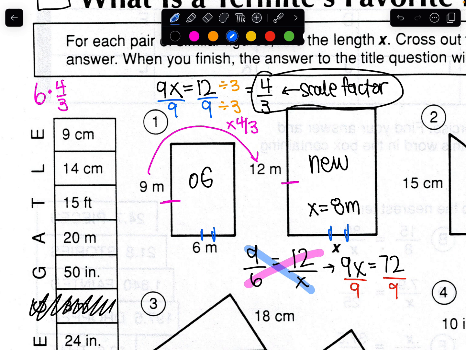I always like to use methods of cross canceling. So 3 and 6 share a factor of 3, so I can cancel out and do it that way. Or I can always just multiply 6 by 4, my numerators together, to get 24 over 3. And 24 divided by 3 reduces to 8 meters.